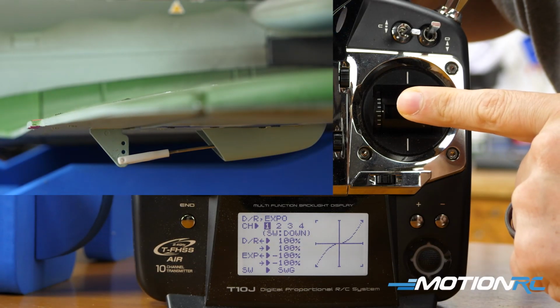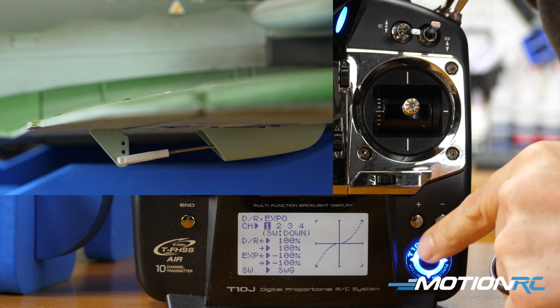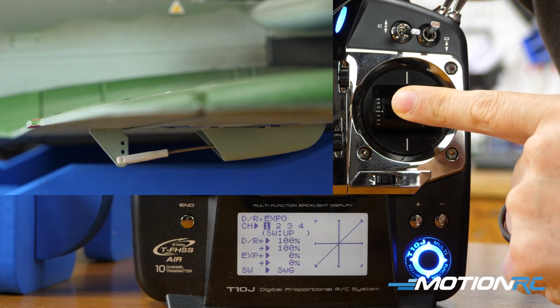So you can see that if I wiggle the stick in the middle, you barely hear it. But if I go back to 0% Expo, when I wiggle the sticks in the center, you can hear it.